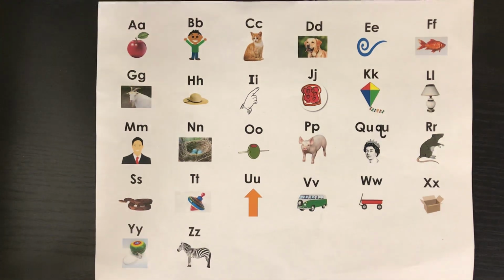This is our Orton Gillingham keyword chart, and we'll be using these keywords and letters all throughout the year to help us learn the name of each letter and also the sound that goes with each letter. So this chart will help us in reading, in writing, in our phonics skills. It's going to be very important. And each student will have a chart like this to keep at home so they can practice at home.